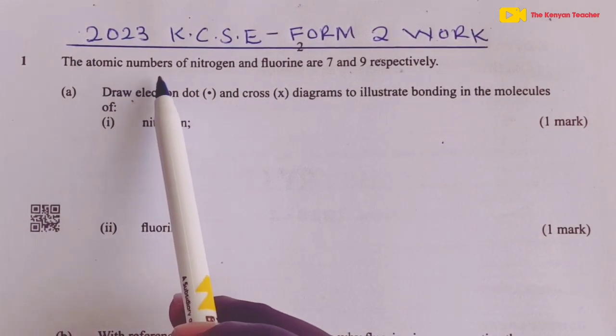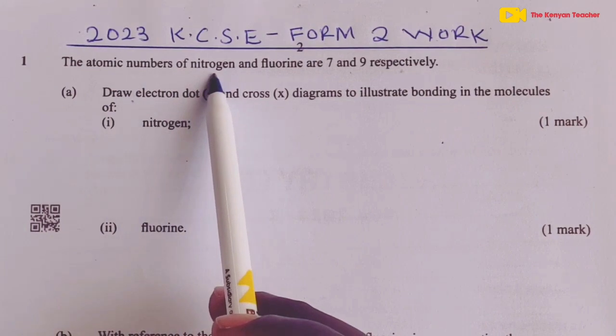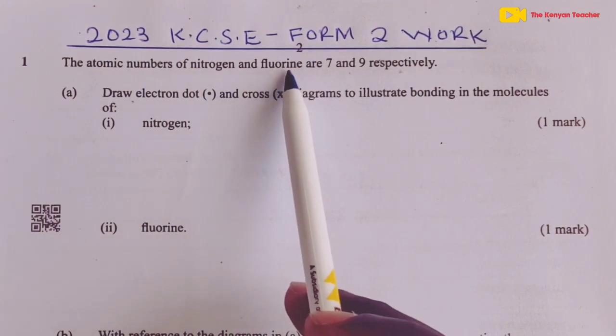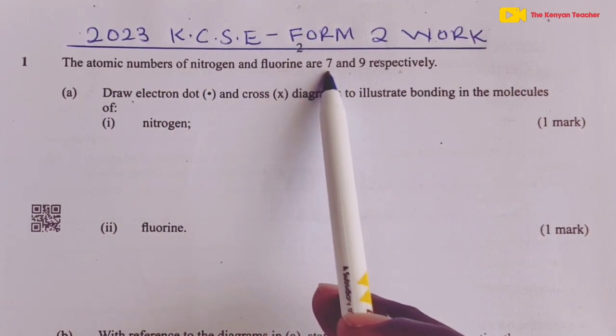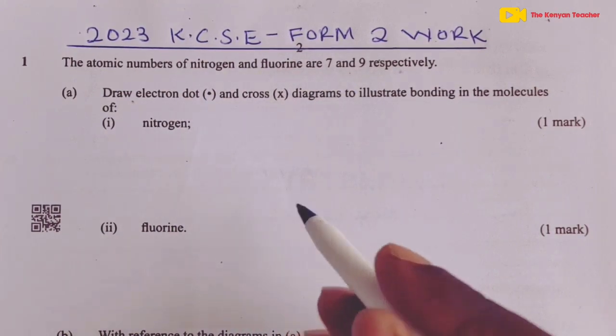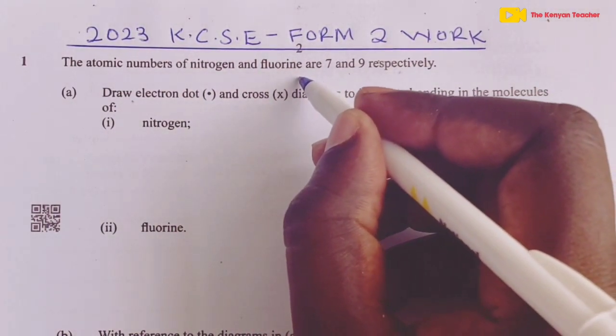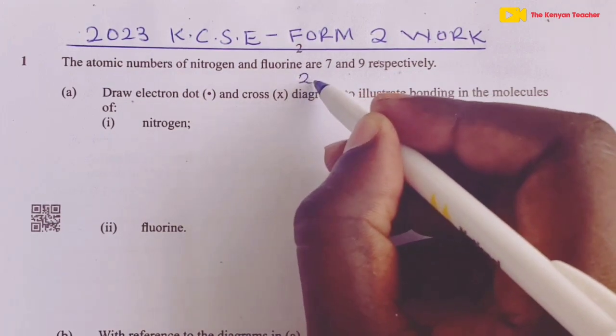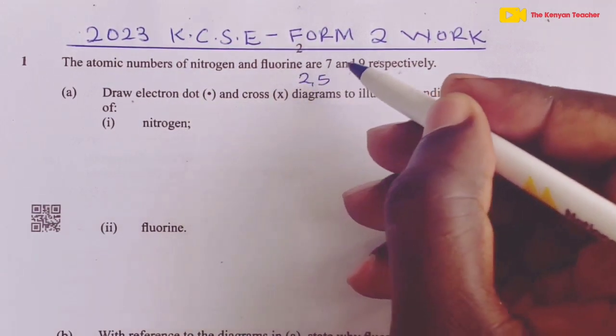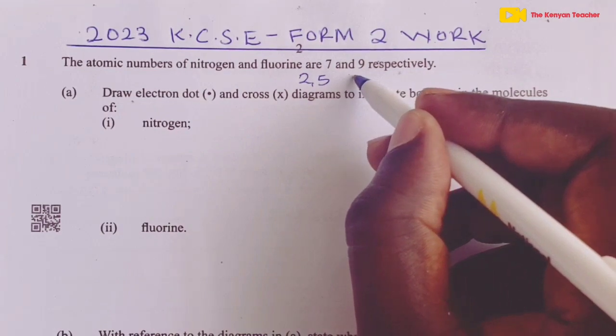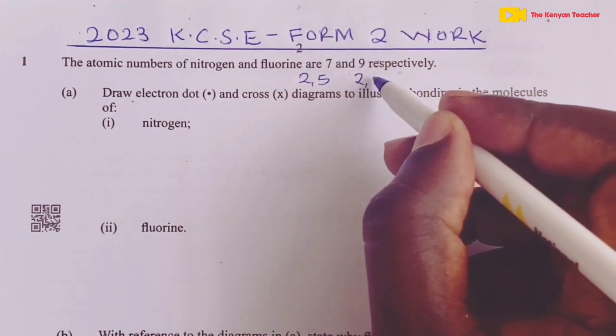The atomic numbers of nitrogen and fluorine are 7 and 9. So here we take note that the electronic configuration of nitrogen is 2,5 and that of fluorine is 2,7.